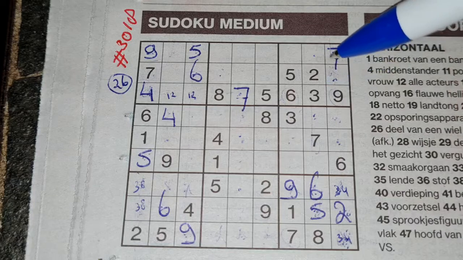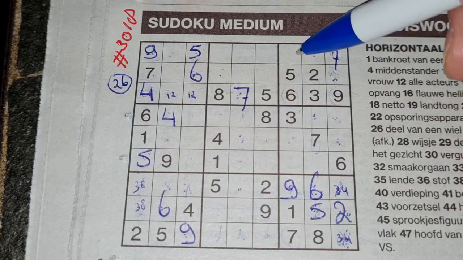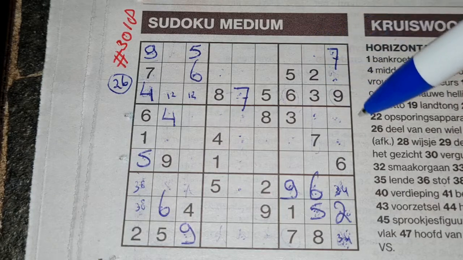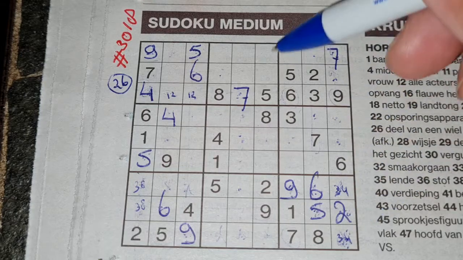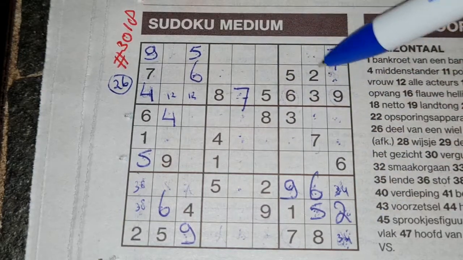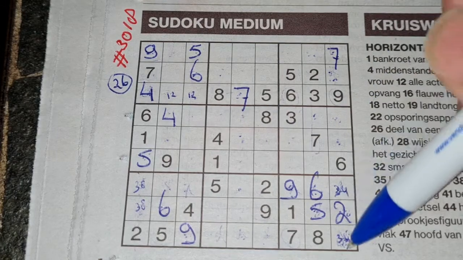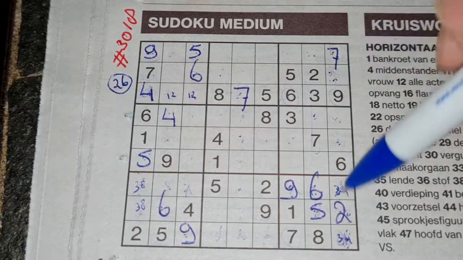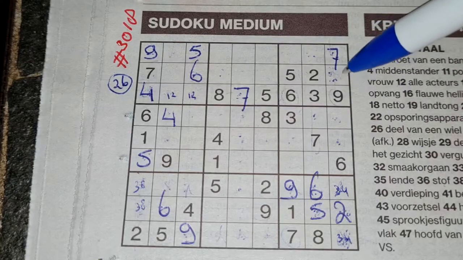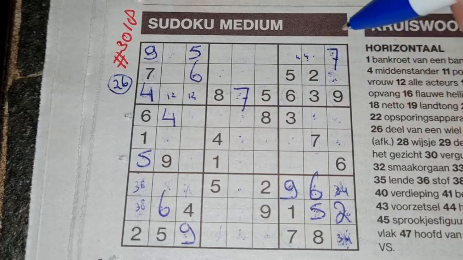3 and 4. So in this big square, we have also 3 missing numbers. One of the missing numbers is a 4. We have a 4 in one of those 2 boxes in the last column. So no 4 in that box. So the 4 could be here, could be there.